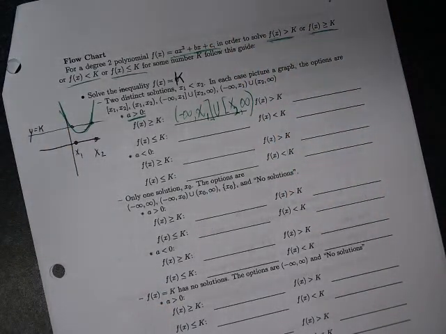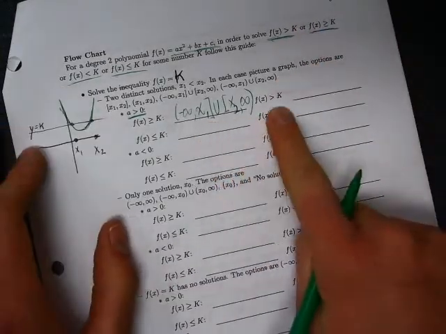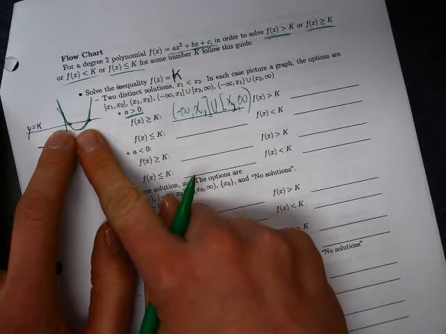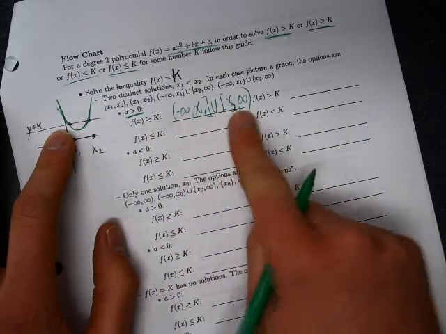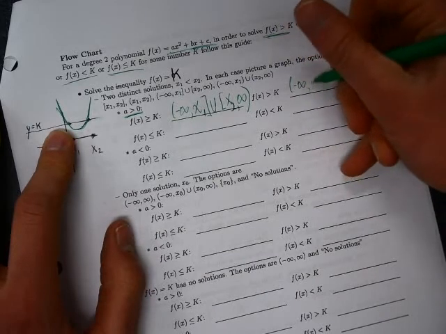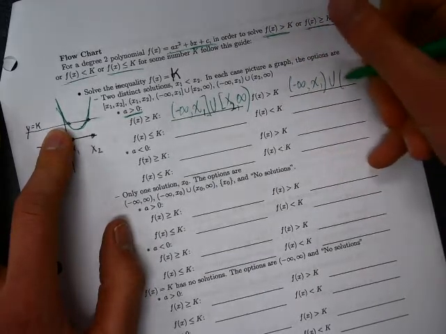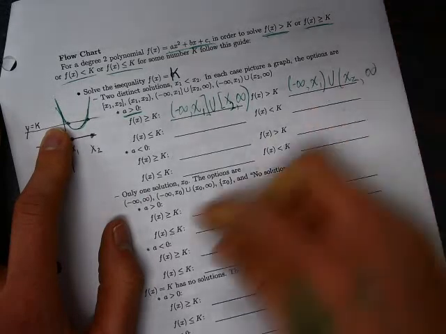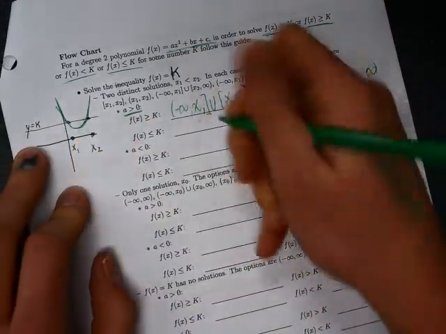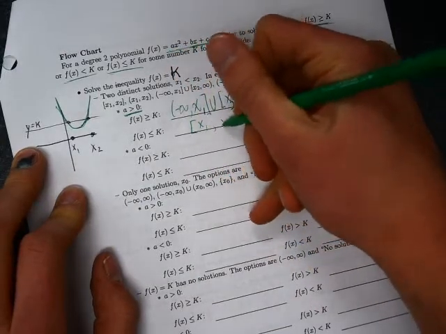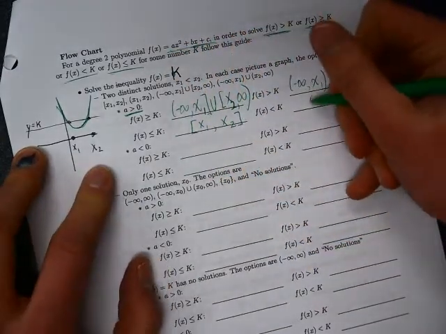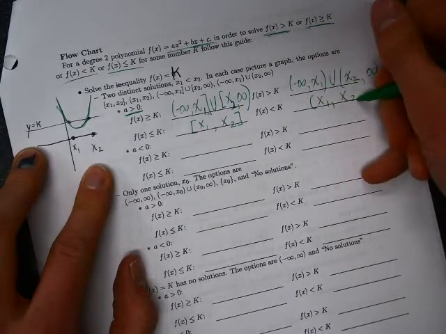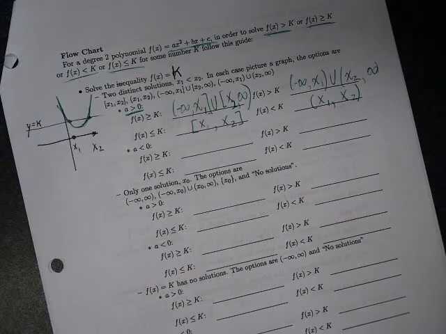How will it change if I want to get f of x strictly bigger than k? Non-inclusive. Yeah. Well, I want to have the exact same solutions, but I want to throw out the points where y is equal to k. That's just x1 and x2. If I want less than or equal to k, it looks like I want the space between. If I want a strict inequality instead of loose, then I'll exclude endpoints. That seem pretty okay?